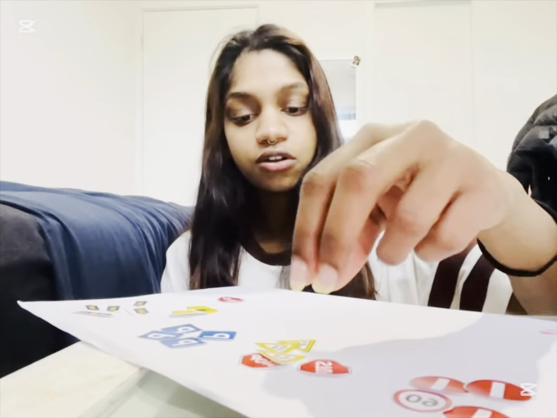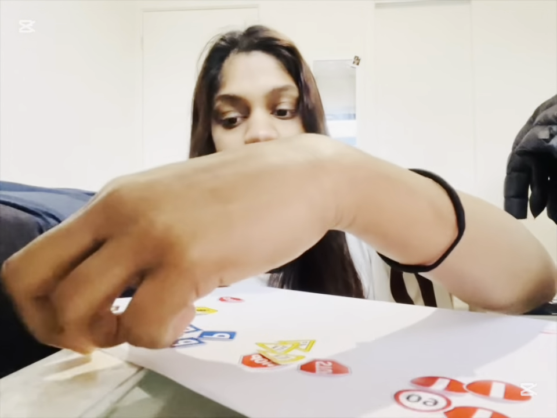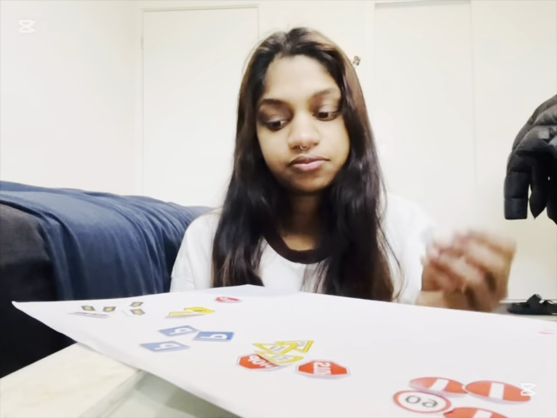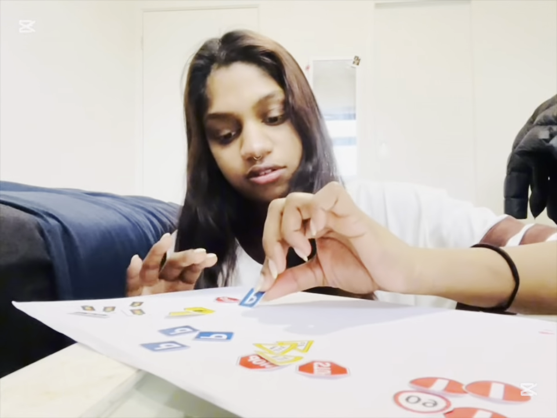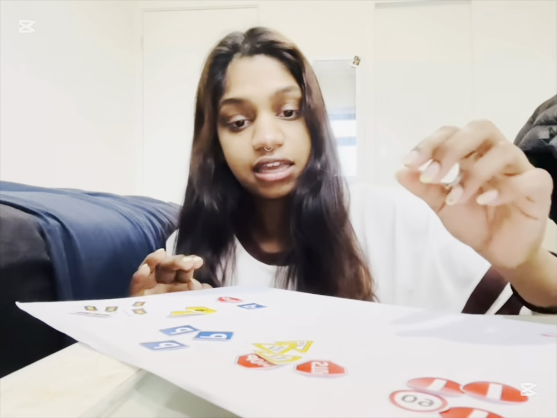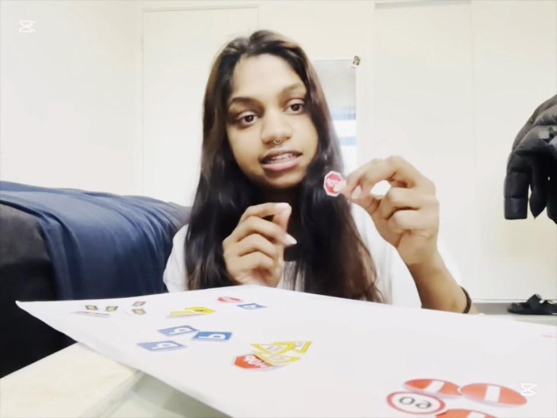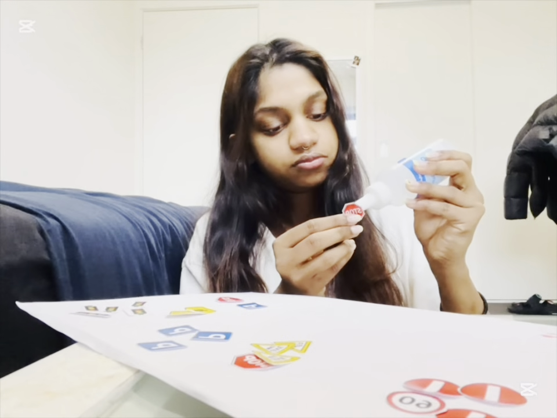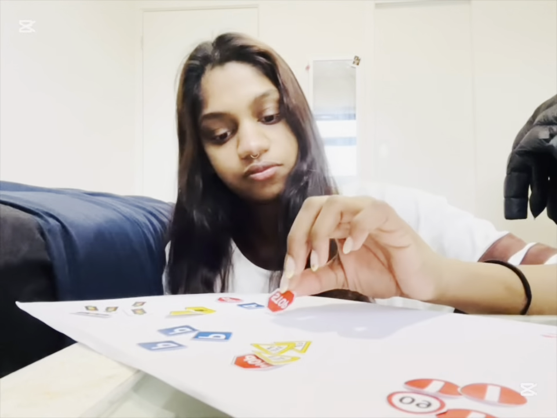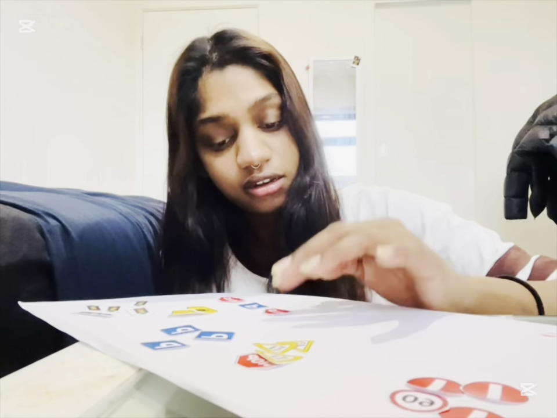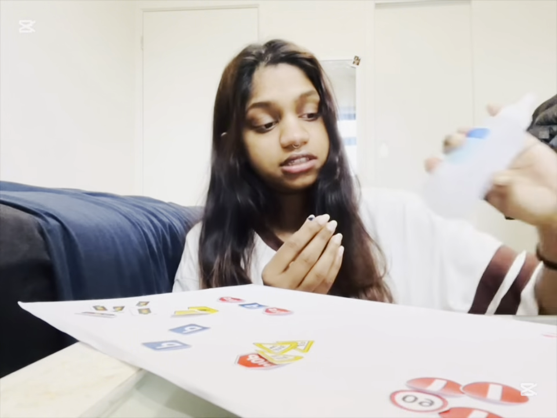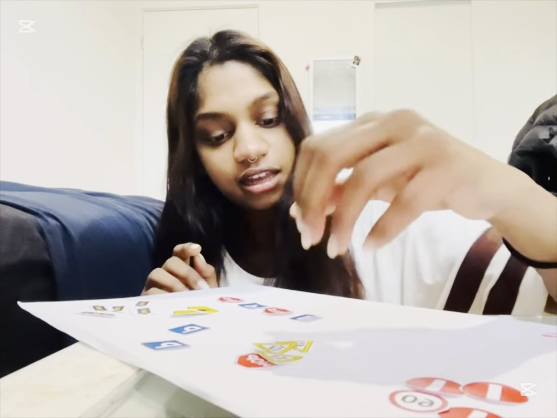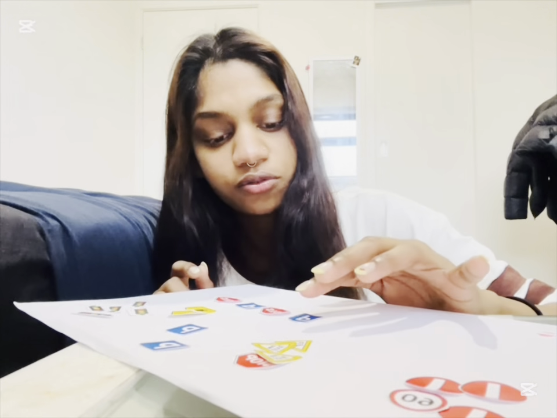And then I'm gonna go with, how about this one? And again, what comes next? Yes, that's right. And then, yes, this comes next. Look at that. We have made our own repeating pattern out of road signs. Shall we make another one?